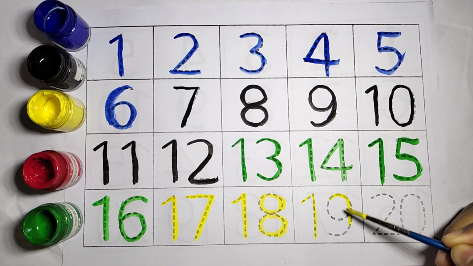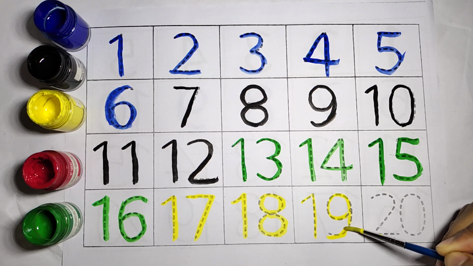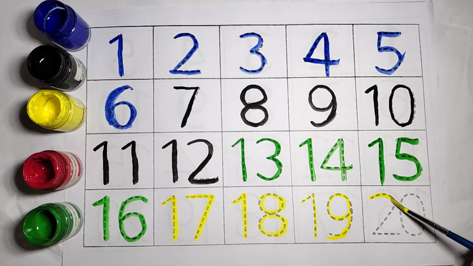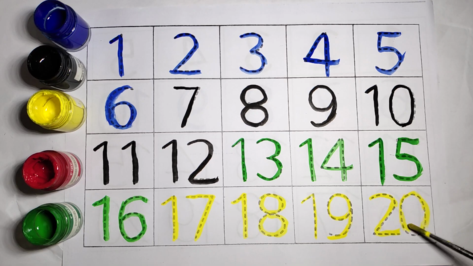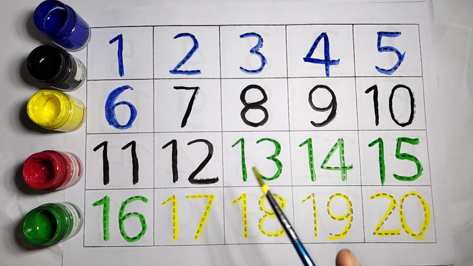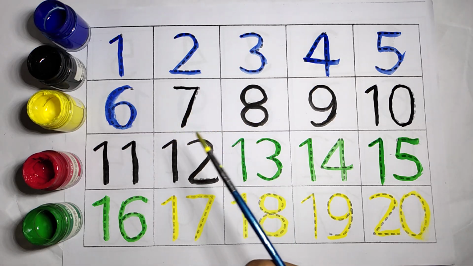Now we draw the number of 19. Kids, now we draw the number of 20. T-W-E-N-T-Y. Today we draw numbers 1 to 20.